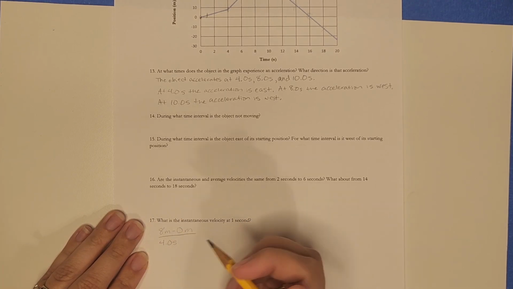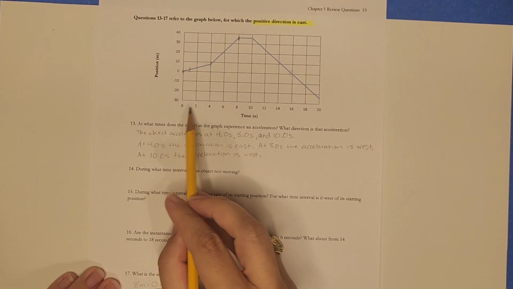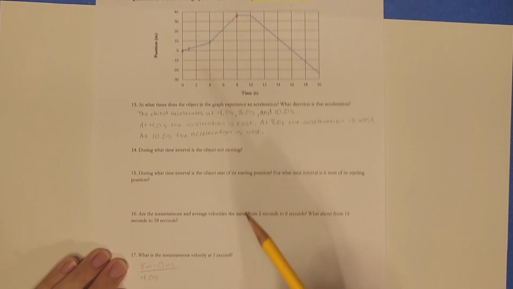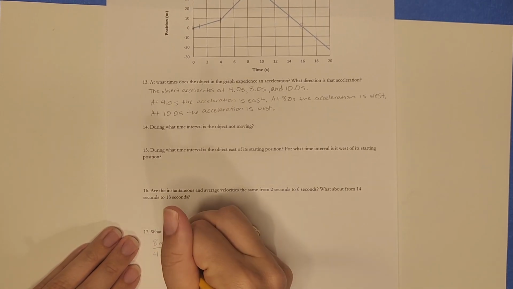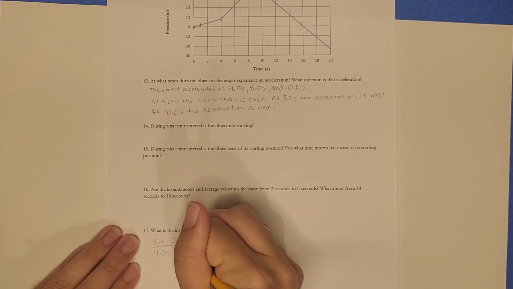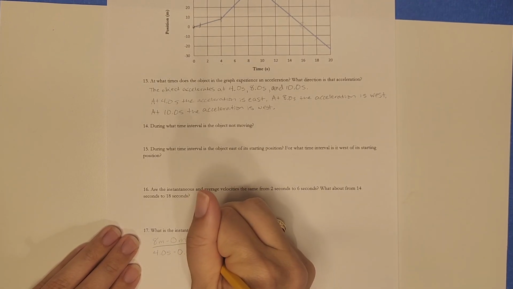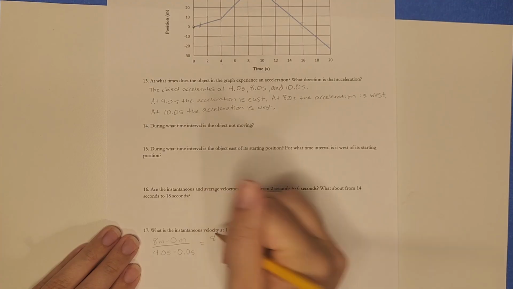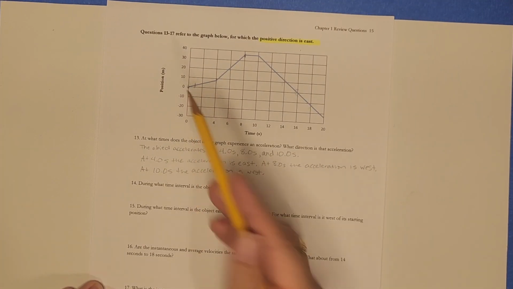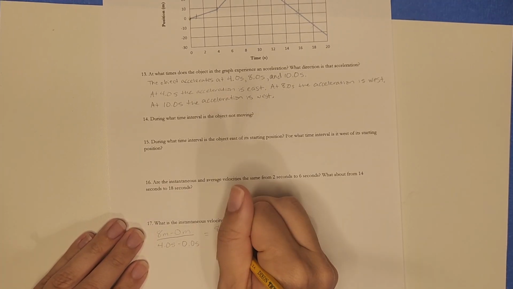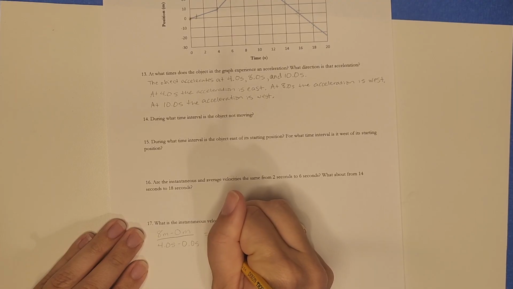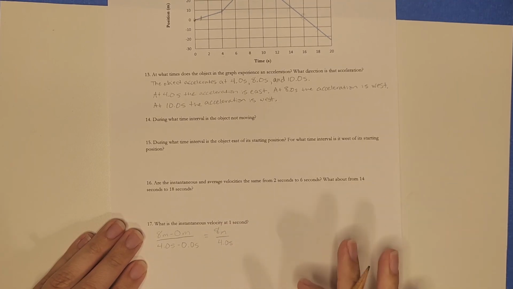And remember, I'm estimating one more decimal place further. 4.0 seconds minus 0.0 seconds. And so that simplifies quite easily. This is why I use that 0 point, because it's just going to be 8 meters divided by 4.0 seconds.